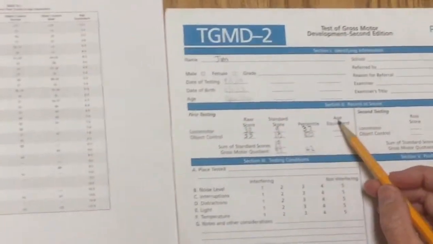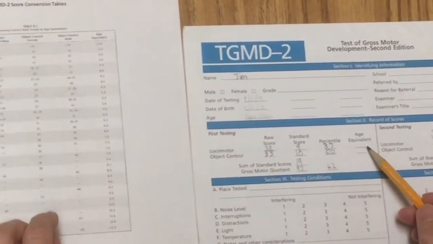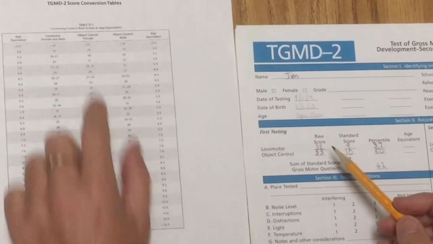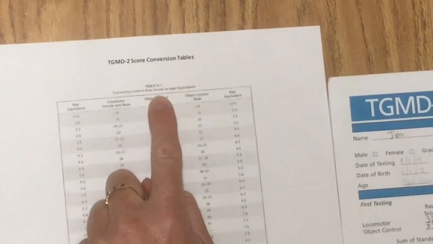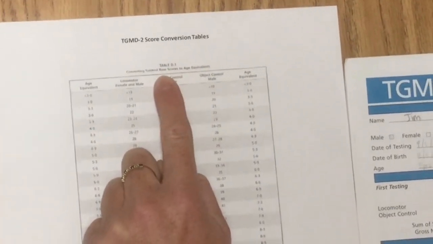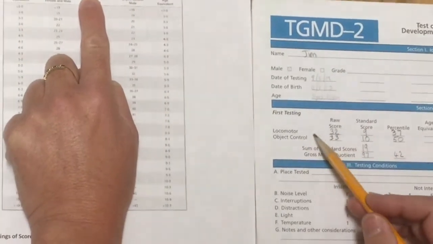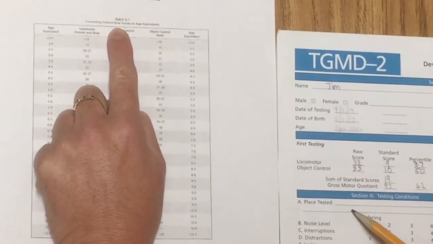Now we're going to work out the age equivalent of the student Jim's skills. We're going to go to converting subtest raw scores to age equivalent. Now we're going to use the raw scores here. And his raw scores for locomotor was 32, object control 33.